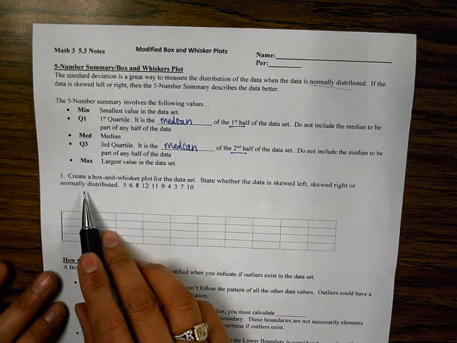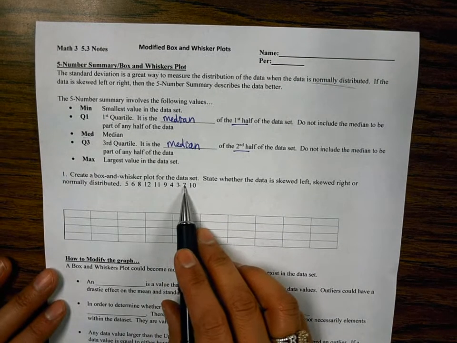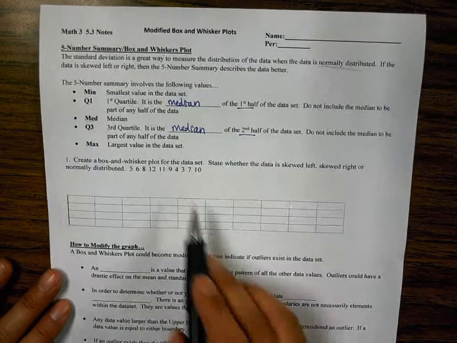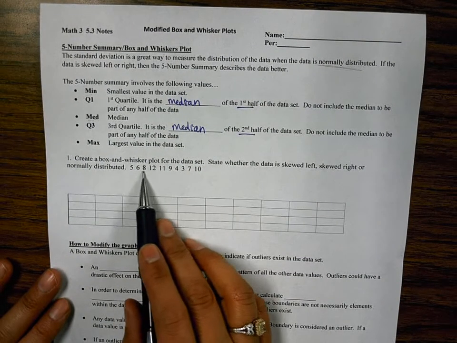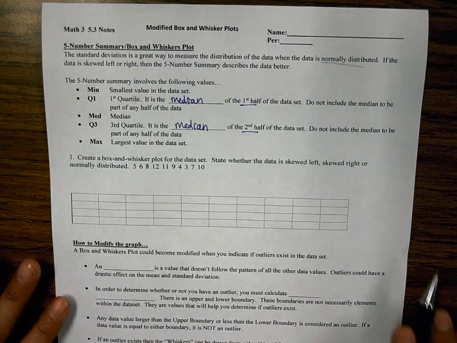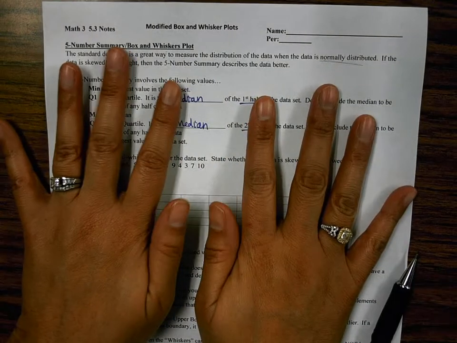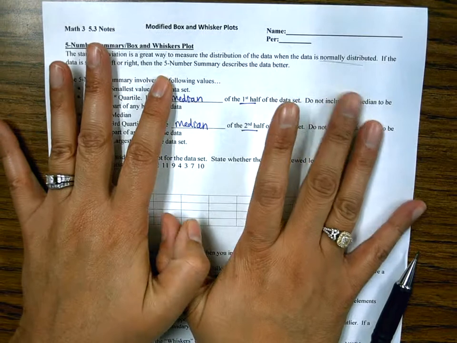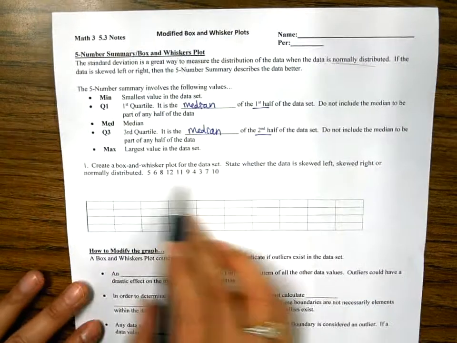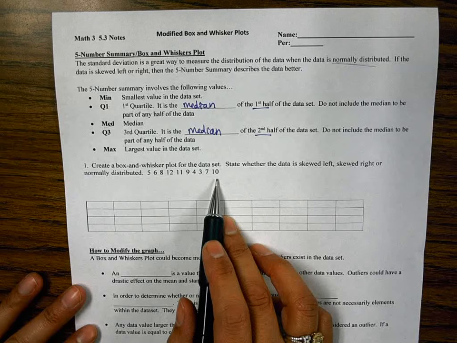Okay, create a box and whisker plot for the data set. State whether the data is skewed left, skewed right, or normally distributed. If there's an even amount of numbers, you're not going to have one middle number, so you'll find the average of the two middles, and I'll talk about that when we do it. All right, first thing you're going to do is put these numbers in order.